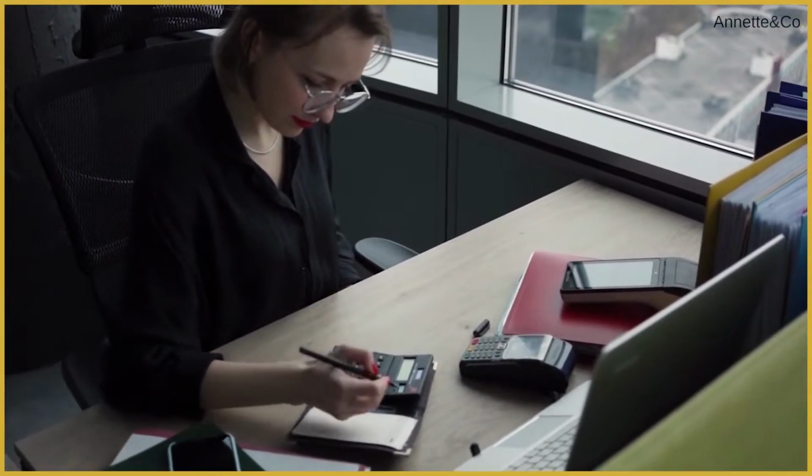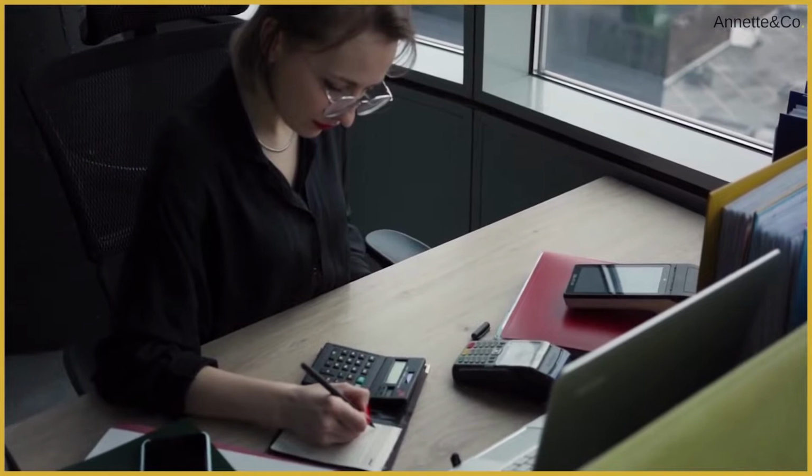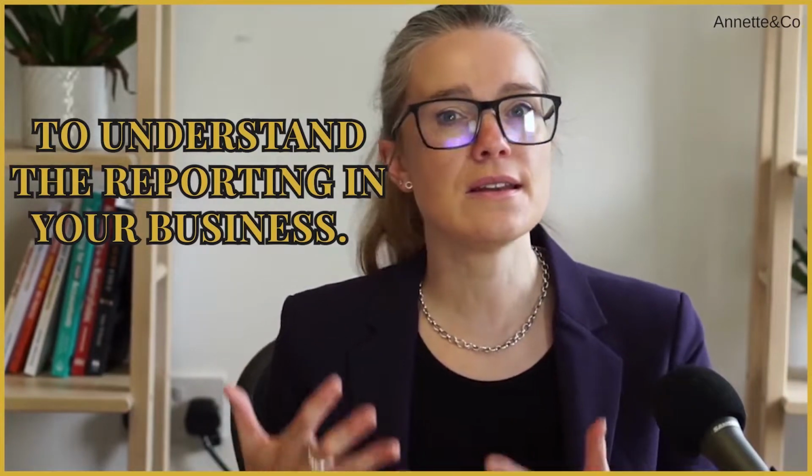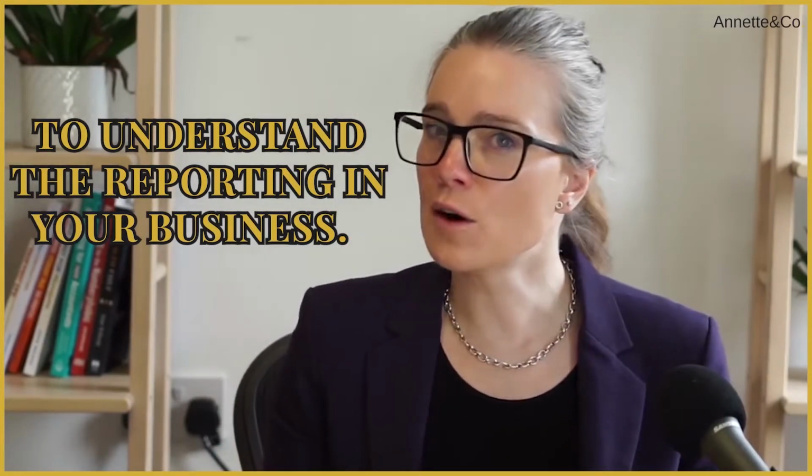So whilst looking at your profit and loss account in the way an accountant does is important for tax purposes and for you to understand the reporting in your business, it can make a lot more sense to be looking at profit slightly differently as a business owner. Looking at profit in a way that means that you actually have cash in the bank.